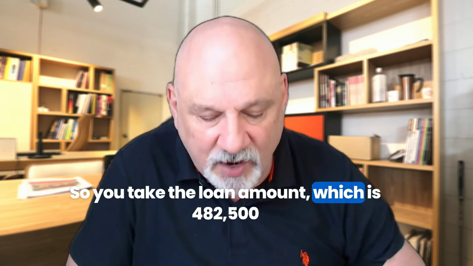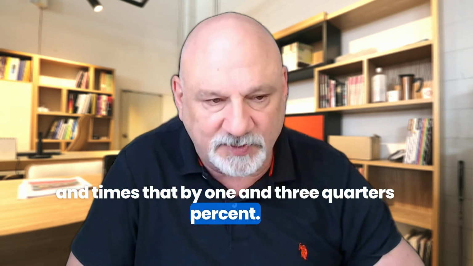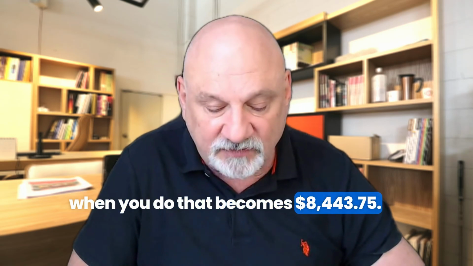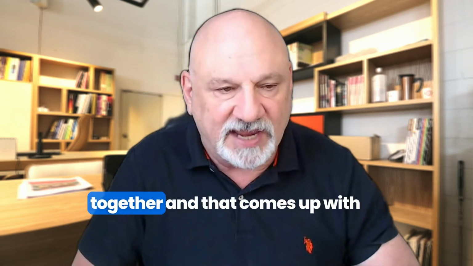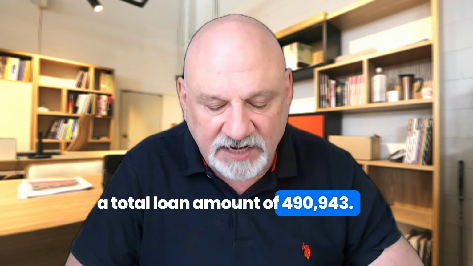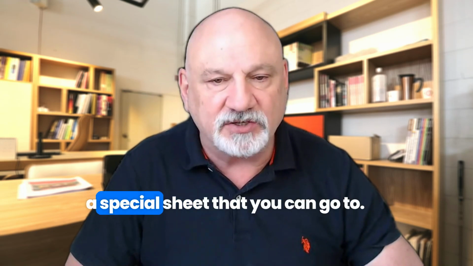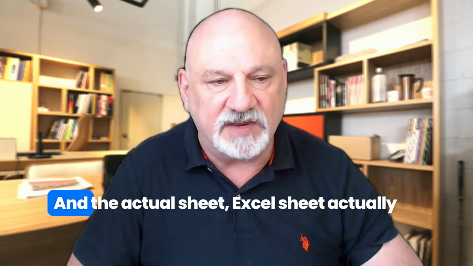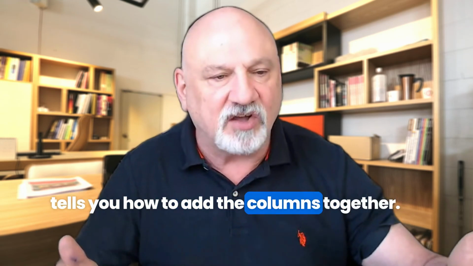So you take the loan amount, which is $482,500, and multiply that by 1.75%. So the mortgage insurance, when you do that, becomes $8,443.75. The next step is you add those two together, and that comes up with a total loan amount of $490,943.50. Now remember, I'm going to have a special sheet that you can go to, so don't get discouraged if you're not writing all these numbers down. And the actual Excel sheet actually tells you how to add the columns together.